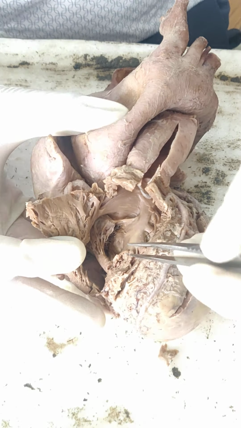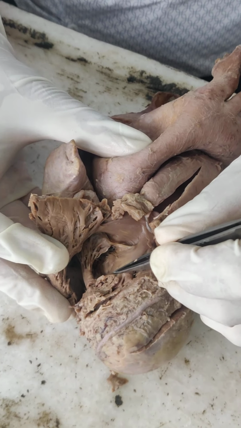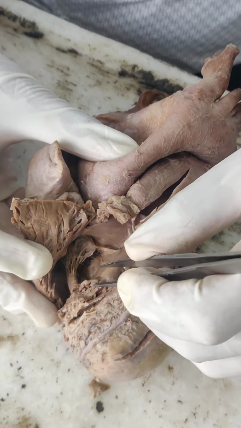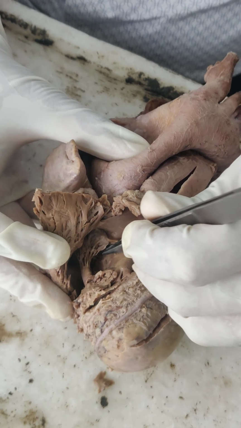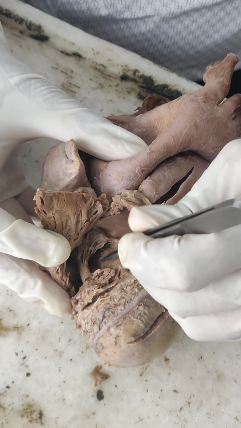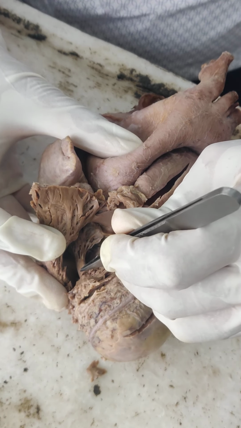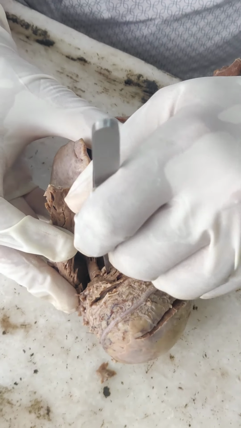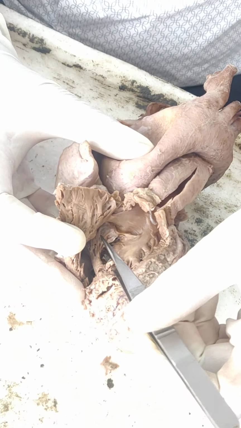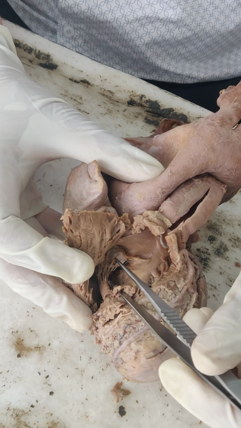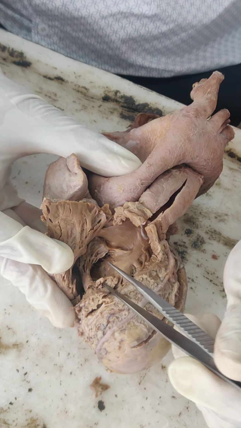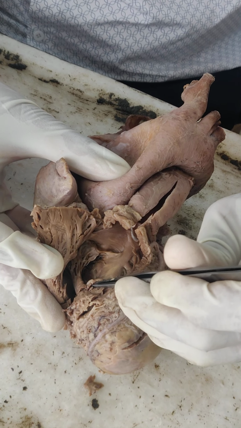The septomarginal trabecula has one end attached to the interventricular septum, and the other end attached to the papillary muscle. So this is the moderator band. It is called the septomarginal trabecula or moderator band.